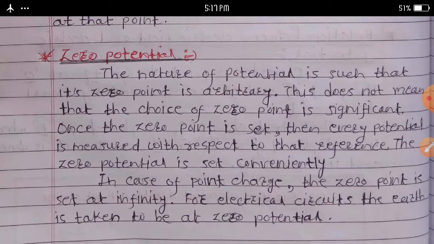Another concept is zero potential. Some questions ask: write a note on zero potential. The nature of potential is such that its zero point is arbitrary. This does not mean that the choice of zero point is significant.